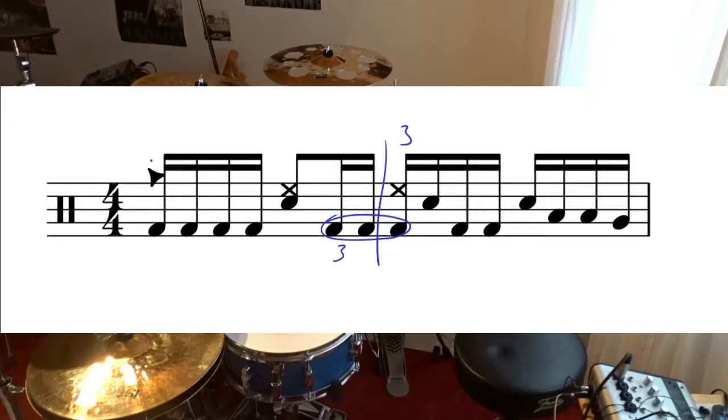So what I do on 1 is I play my stack cymbal, and actually it will then look something like that. We go into that group of 4 starting on 1E. So this is 1, 2, 3, 4 on the bass drum.